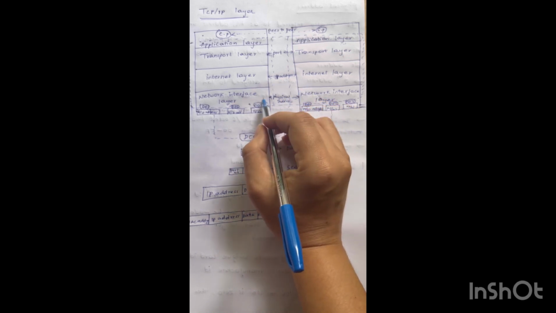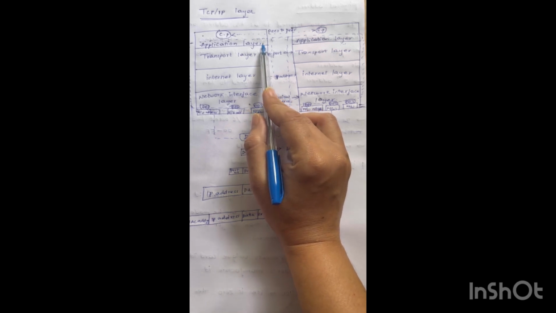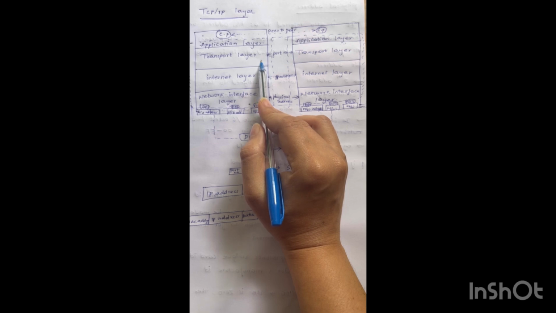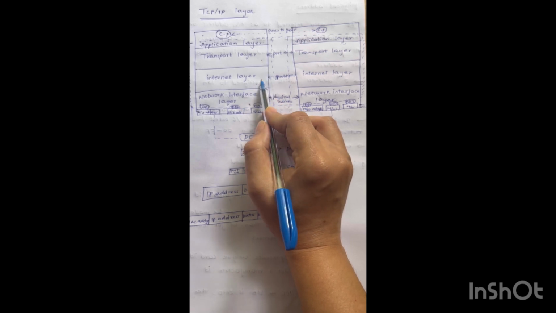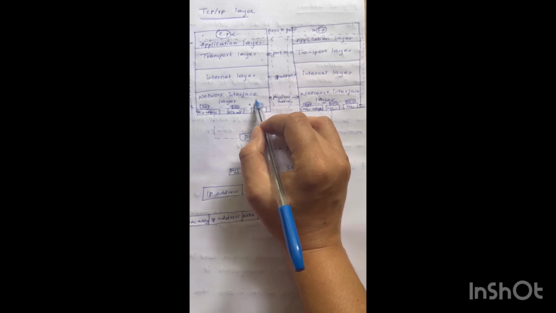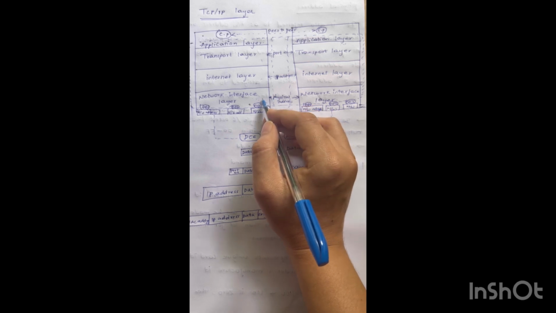Before going further, the data will be present in the application layer. In the transport layer, the port numbers of the receiver and the transmitter will be attached to the data. In the internet layer, the IP address of the client process and the IP address of the server process will be attached to the data. In the network interface layer, the MAC addresses of the receiver as well as the transmitter will be attached to the data, and also error checking methods will be attached.